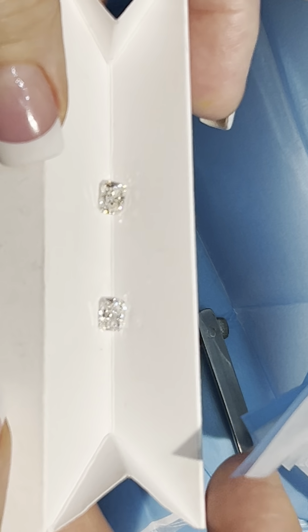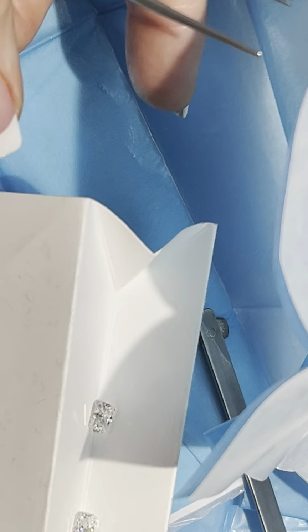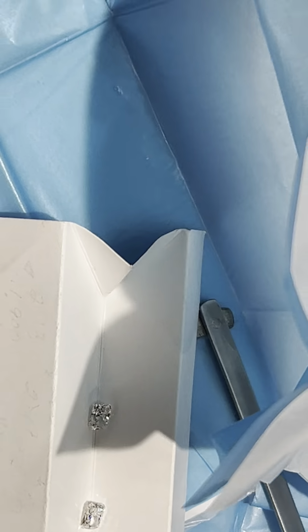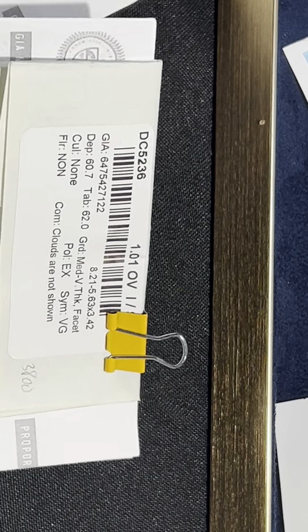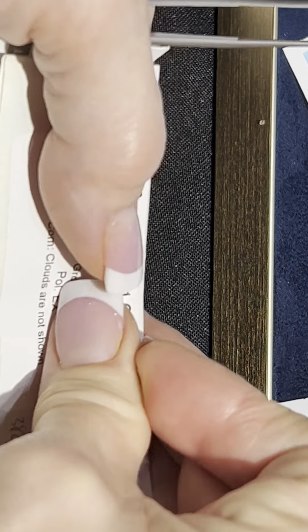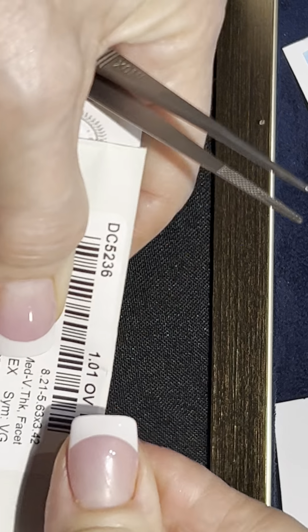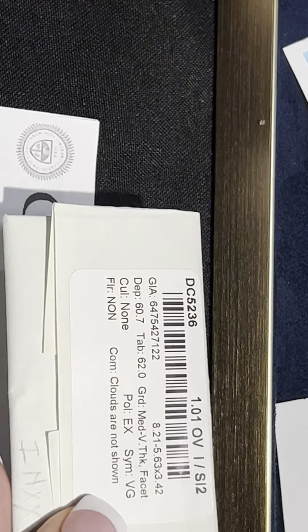Okay, these are the radiants. So let's put these aside. We can go into these a little bit further. And let's take a look at the ovals. We have a carat one. This is an I SI2.